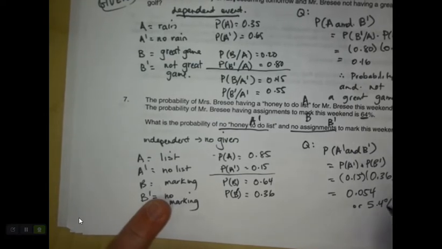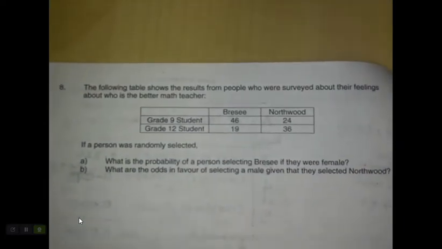Right, and you can write it as a percentage, you can write it as a decimal, that is totally fine. All right. So if I'm looking at this question, the following table shows people who were surveyed, but their feelings about who's the better math teacher.